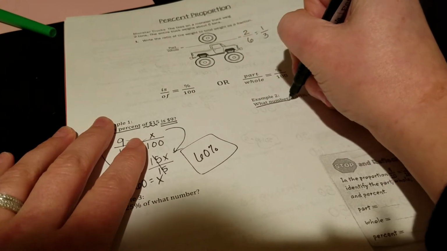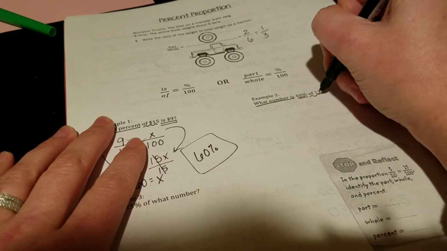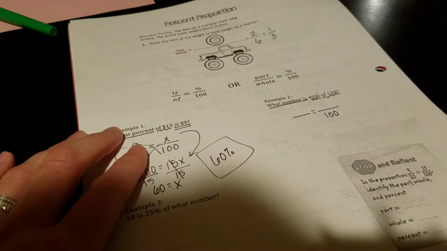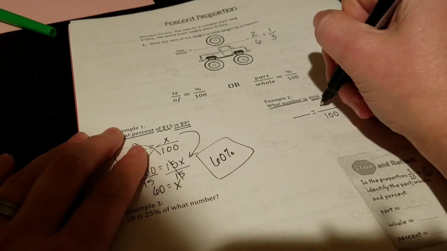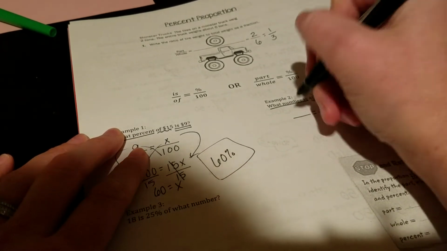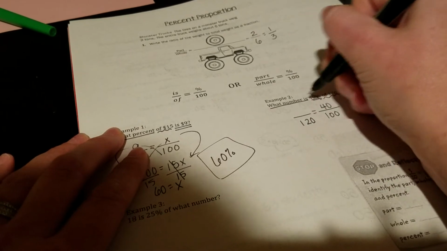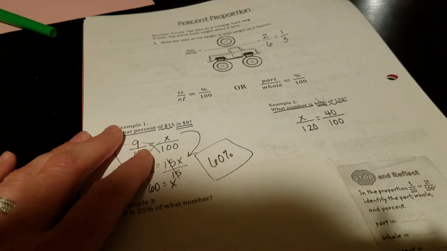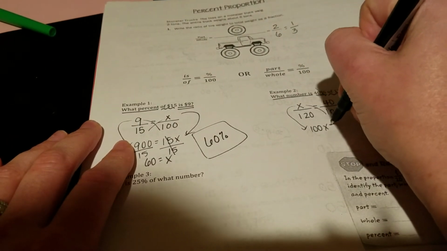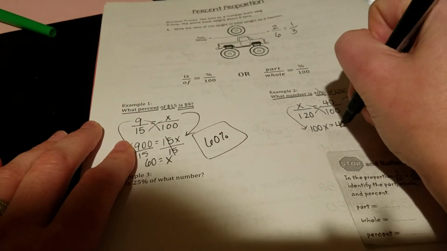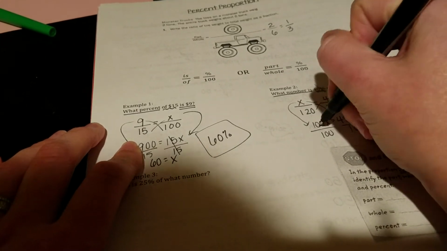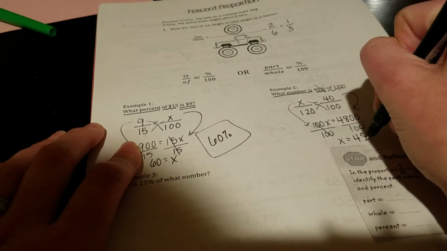Then take a look at example 2. What number is 40% of 120? Set up your proportion, 100. If I have a percent, I have a tendency to put that in first because that takes care of it. Of 120, the "of" goes on the bottom. What number is? My is spot is going to be filled in with the variable. Heart method here, 100x equals 4,800. Divide by 100. x equals 48.